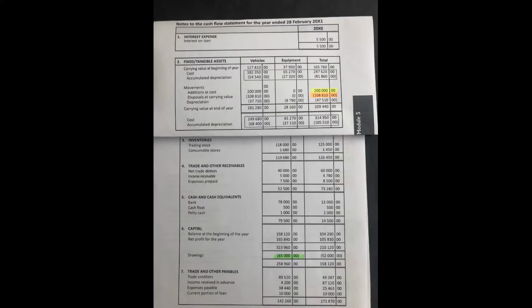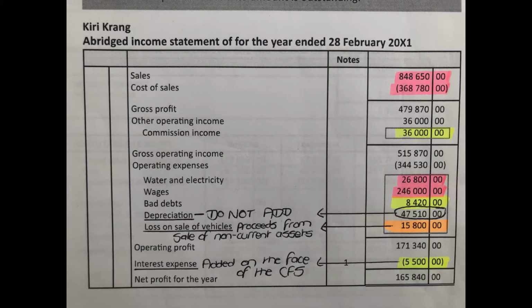Just under that additions at cost, you'll see the disposals at carrying value, which was 108,810.